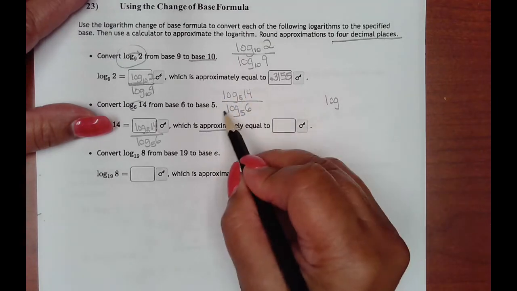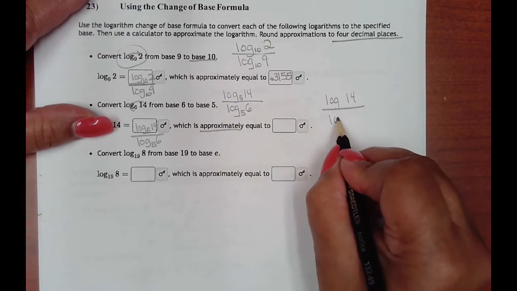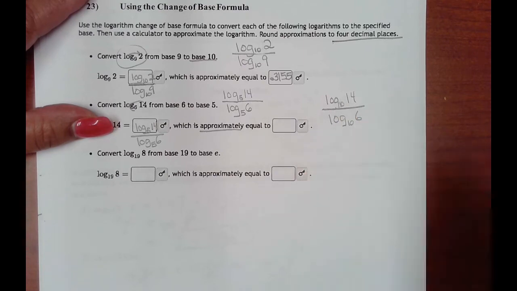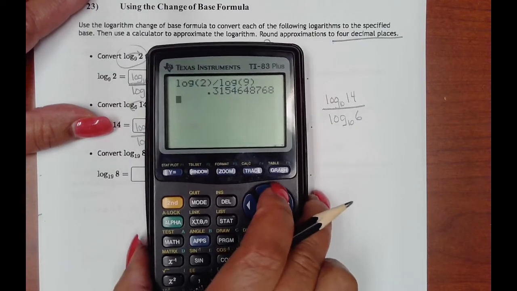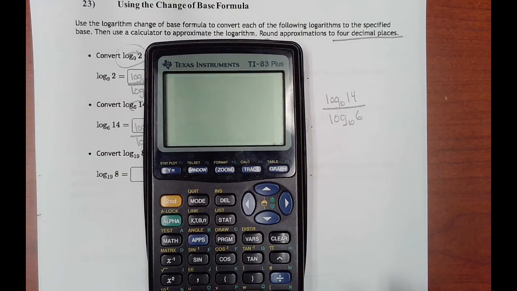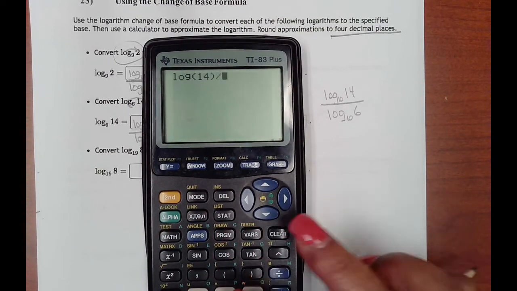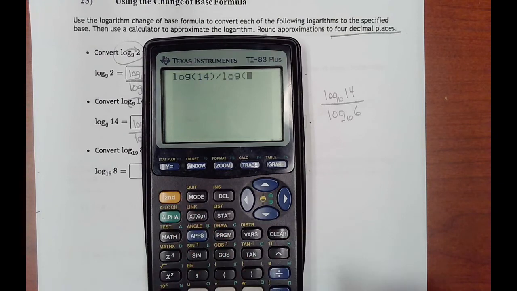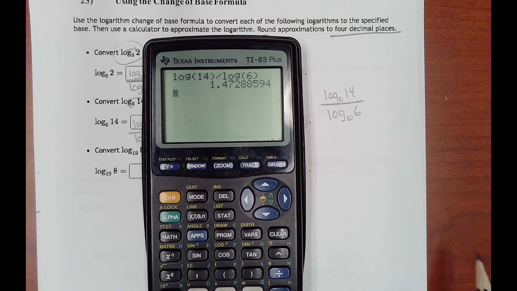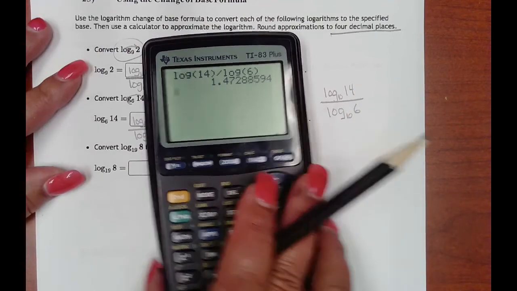So still log of 14 over log of 6, but to put it in your calculator, you have to do it base 10, and your calculator assumes that when you try to enter it. So it's just log of 14 divided by log of 6. And to 4 decimal places, that would be 1.4729.